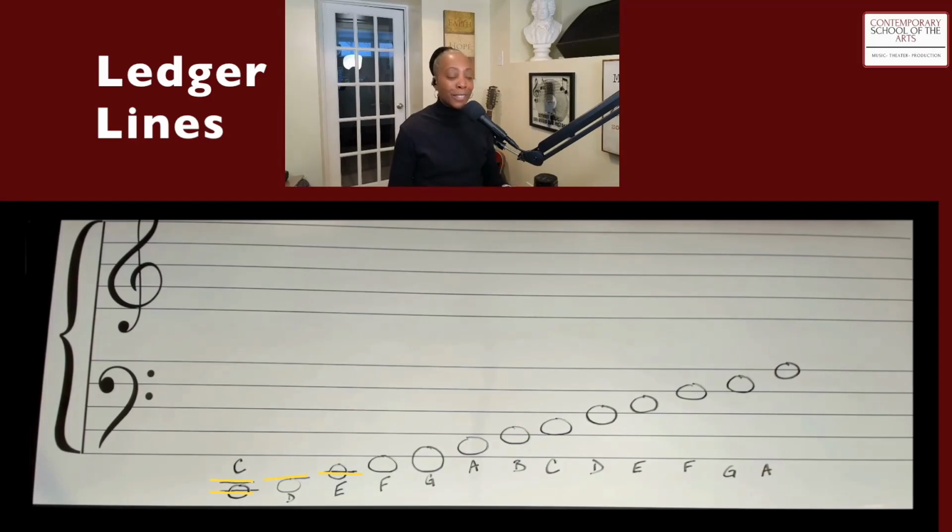Yes, ledger lines are short, extra lines that help us read lower notes. And you can name those notes by continuing the musical alphabet downward, as well as that pattern, line, space, line, space. There you go. Excellent job.